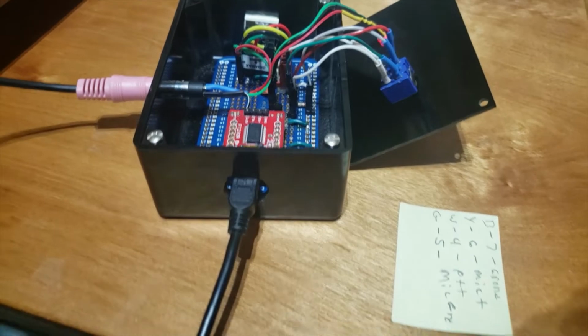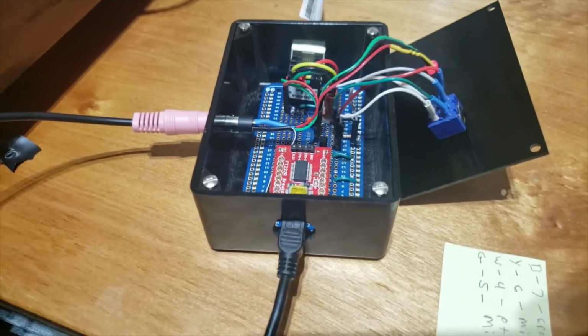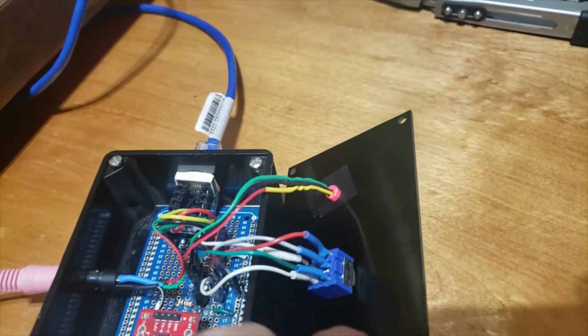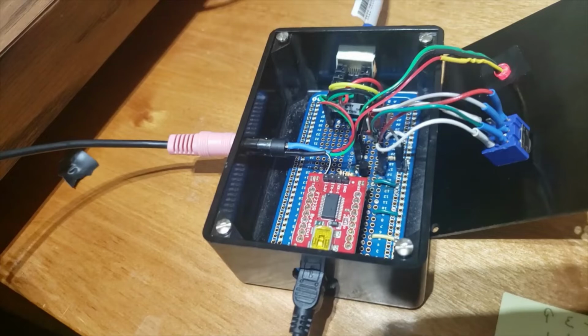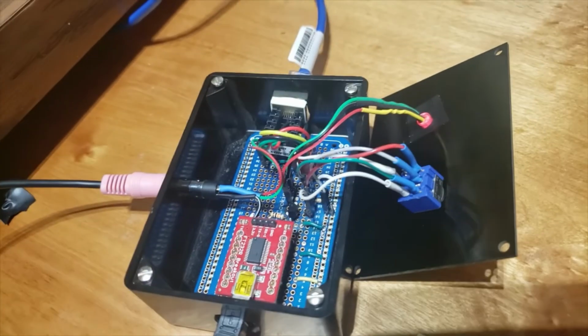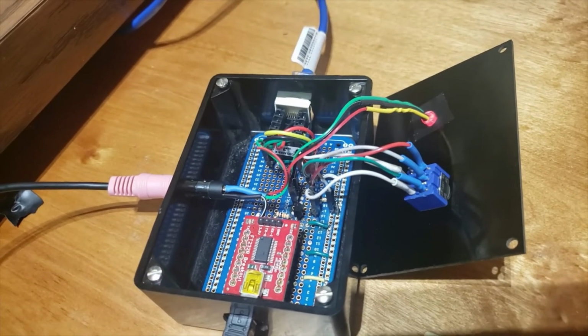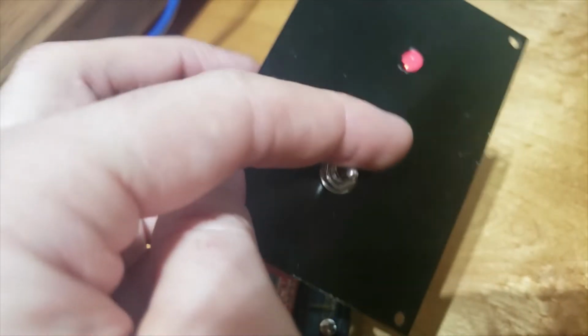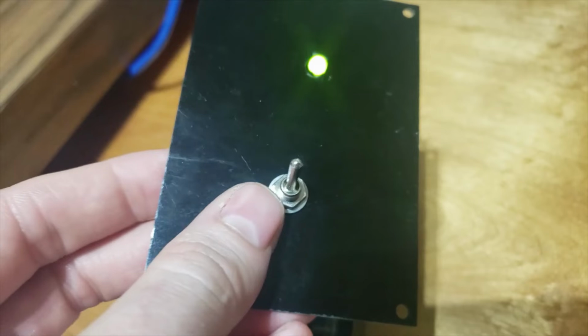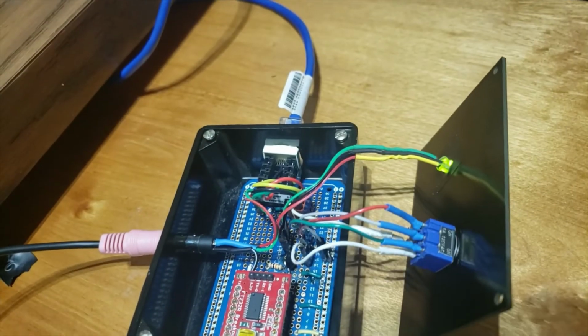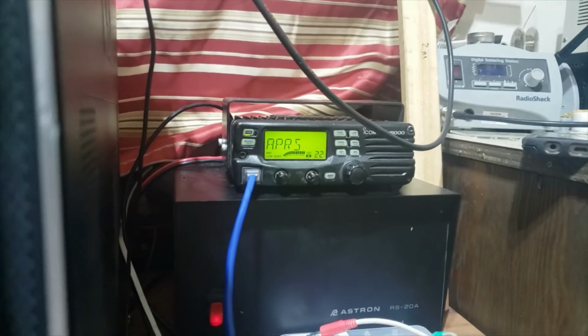So here it is. I got it all in the box. You can tell that it's off right now, and that was because I just barely plugged it in. I didn't want it to go up and start doing the automatic broadcast thing. Flip it over to green. My radio's not broadcasting anything. It goes on up, and I'm on my APRS frequency.